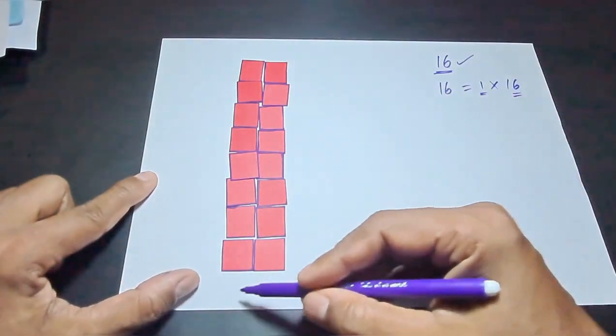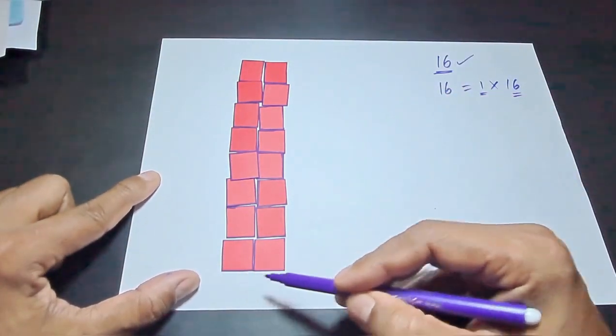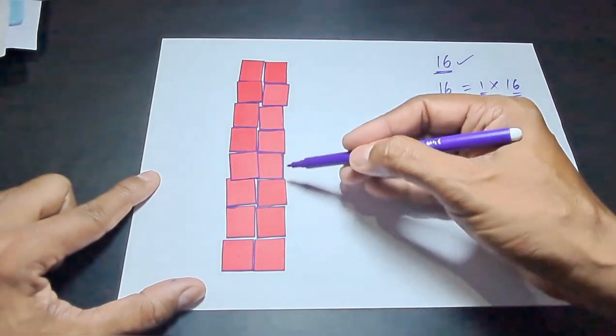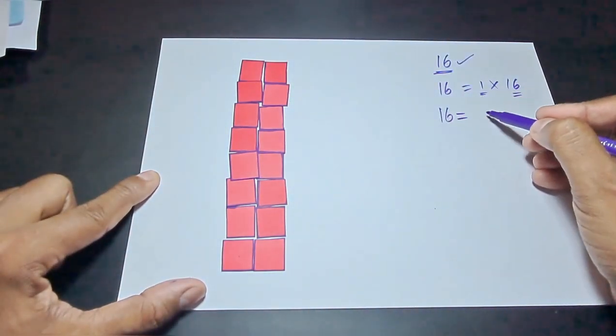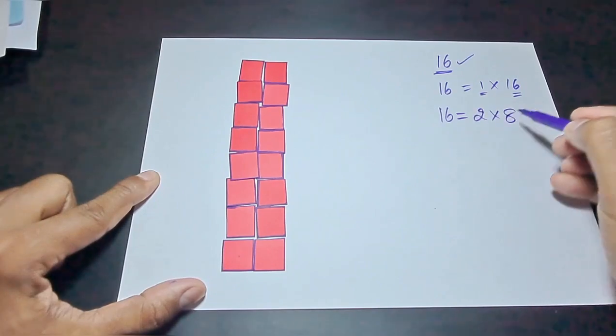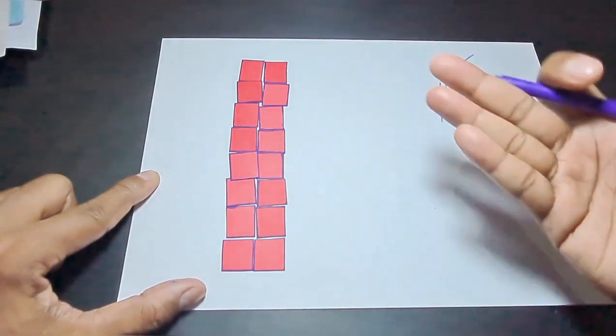What is the width of this rectangle? Now this time it is 2. And what is the length? 1, 2, 3, 4, 5, 6, 7, 8. So 16 can be written as 2 times 8. Now 2 and 8, they are also called factors of 16.